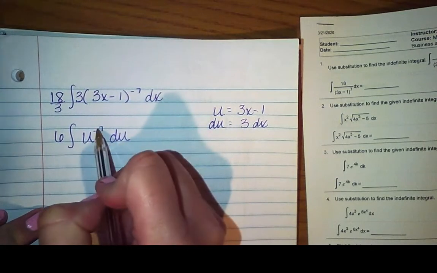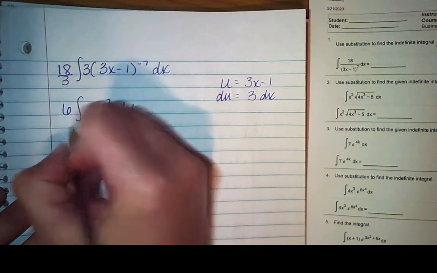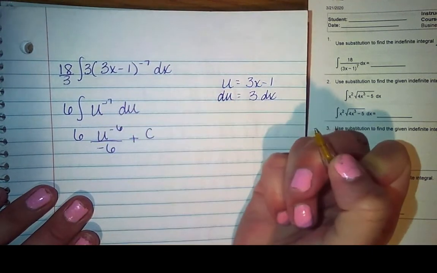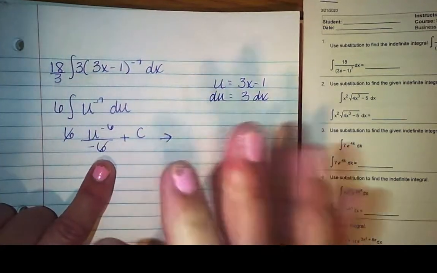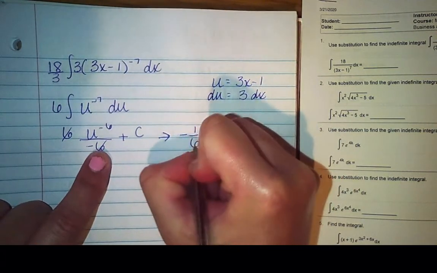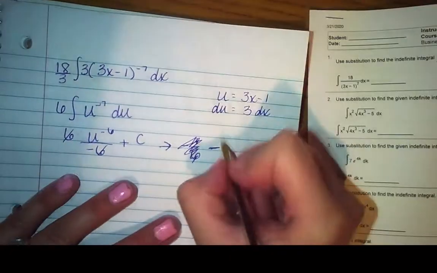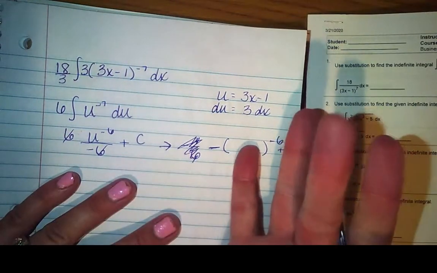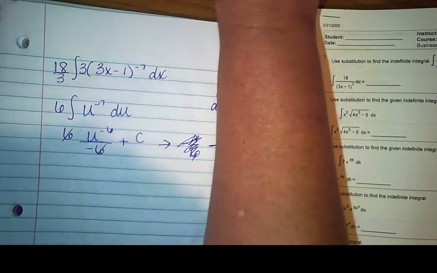So this is just increase your exponent by 1, divide by your new exponent. So that's going to become 6 comes along for the ride. U to the negative 6 over negative 6 plus c. So these 6's reduce. Remember you started in x world, you better end in x world. So I've got a negative 1/6, because that's a 1 over a 6. Oh, sorry, I just lied. That's a negative, because my 6 is reduced. And then I have u to the negative 6 plus c. Well, what's my u? It's 3x minus 1. So 3x minus 1. So that is your answer. Okay?